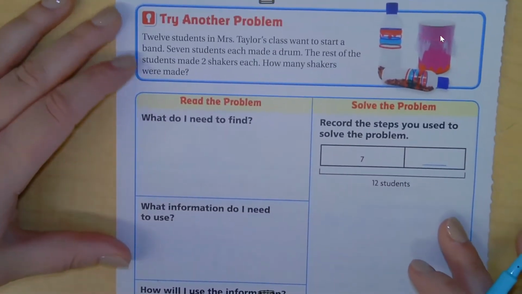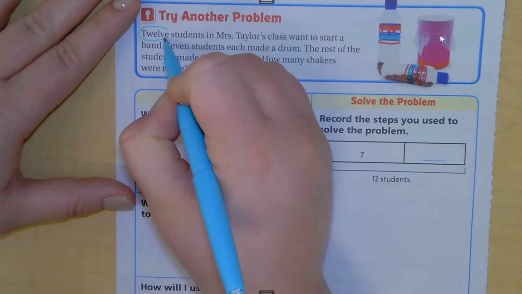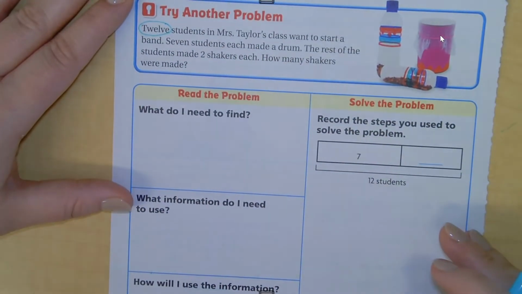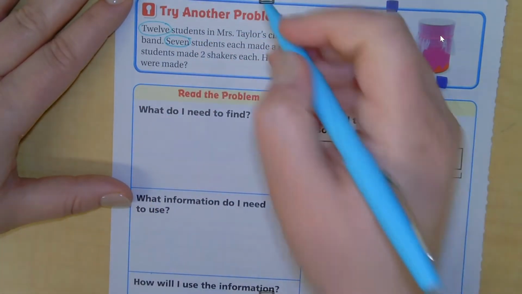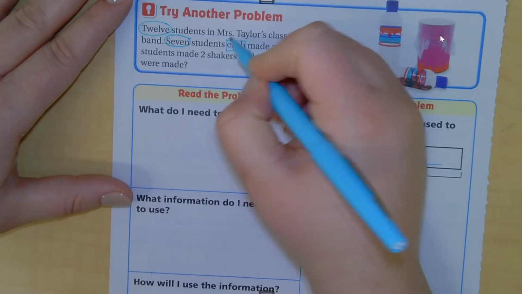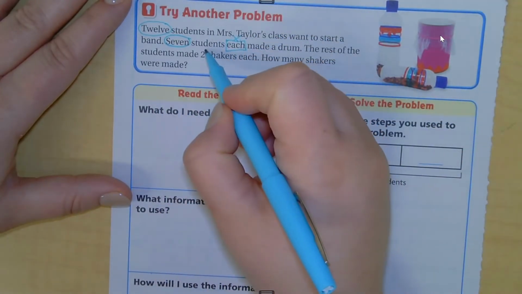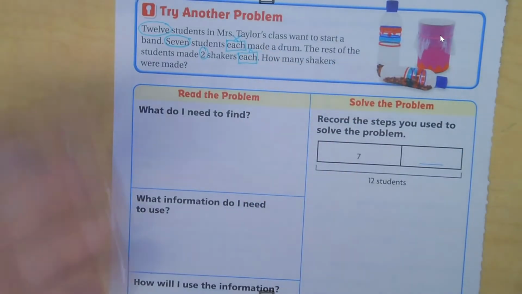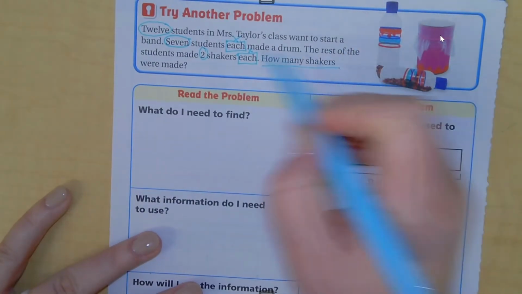Let's try another problem. 12 students in Mrs. Taylor's class want to start a band. 7 students each made a drum. The rest of the students made 2 shakers each. Ooh, this sounds like a 2-step problem, maybe a 3-step. How many shakers were made?